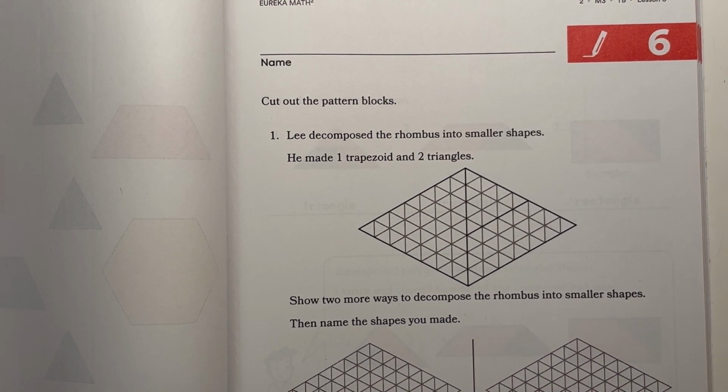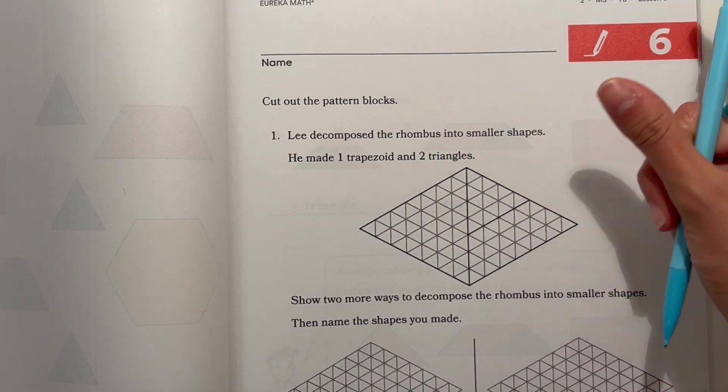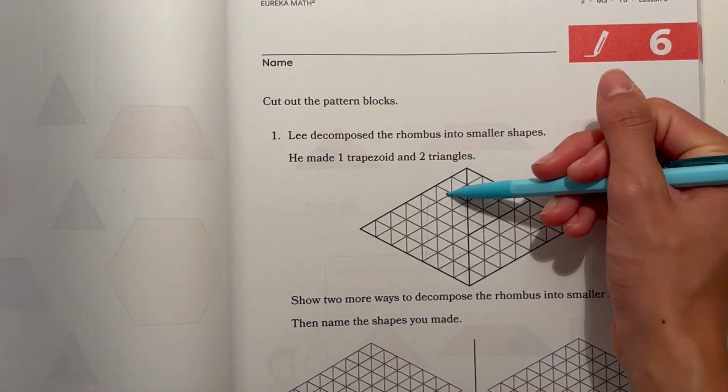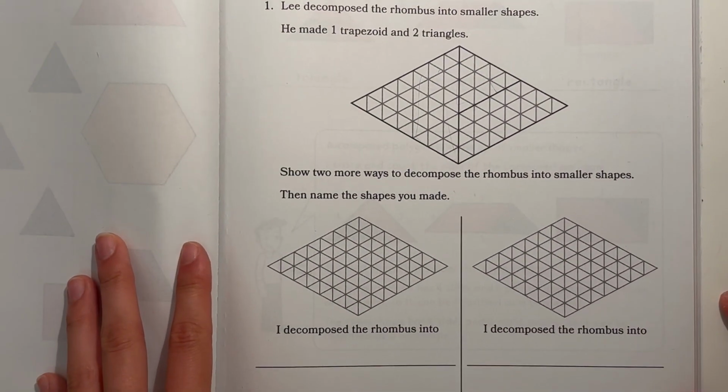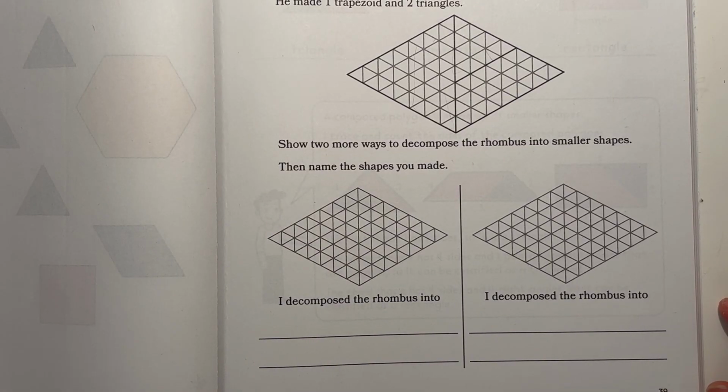Number 1, Lee decomposed a rhombus into smaller shapes. So he made 1 trapezoid and 2 triangles. Show 2 more ways to decompose a rhombus into smaller shapes. Alright, so the trapezoid is right here, and the triangle is over here and over here. And 2 more ways to decompose a rhombus into smaller shapes, then name the shapes you made.